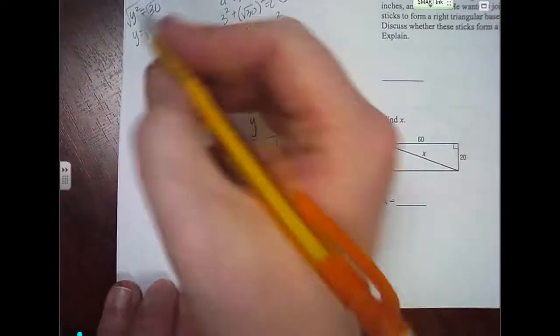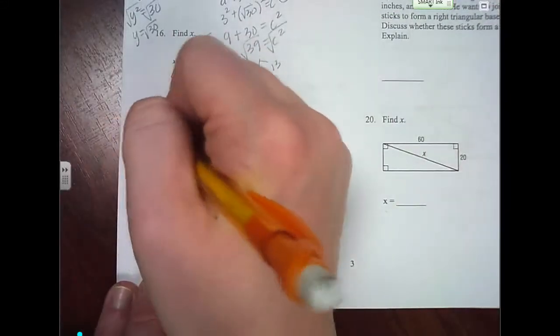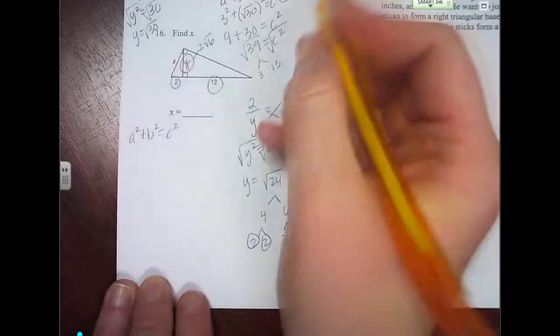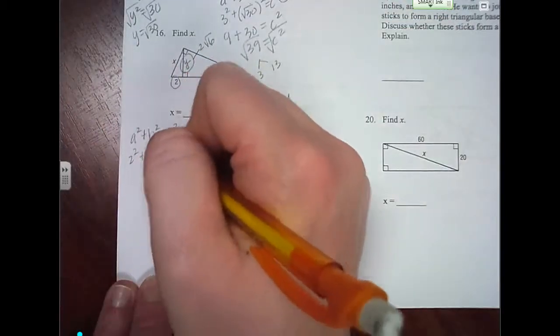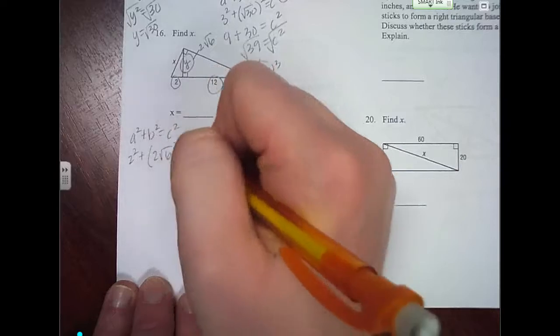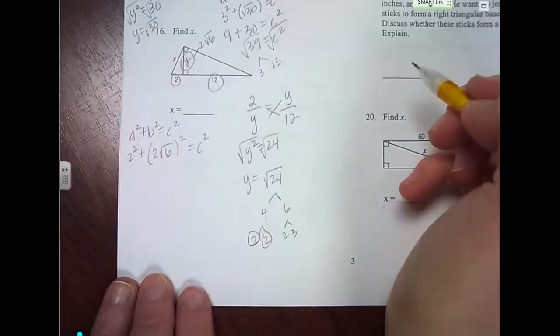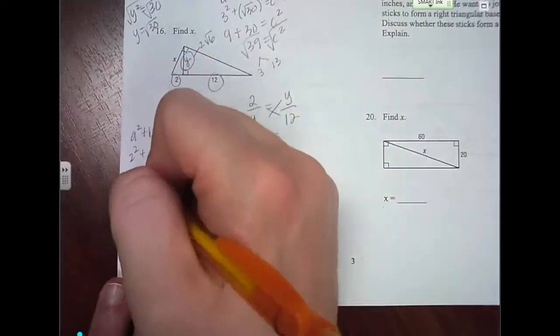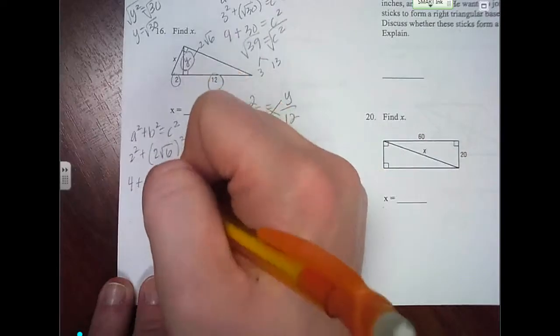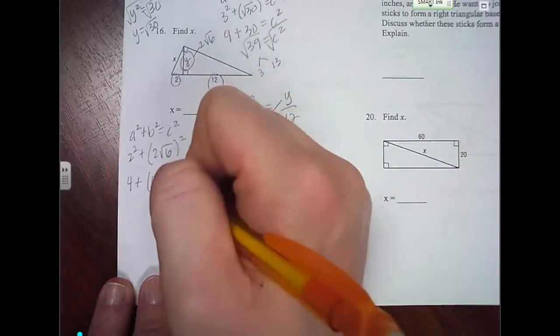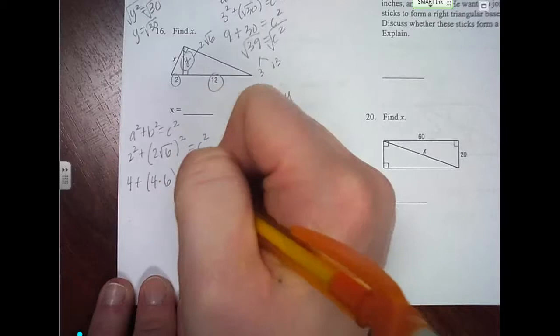Then we'll use Pythagorean theorem to find the x. So multi-step process here. So in for a, I'll put 2 squared. In for b, I'll put 2 square root 6 squared equals c squared. So 2 squared is 4 plus. Now here I need to square the 2, which is a 4, and square that square root 6, which becomes just a 6.